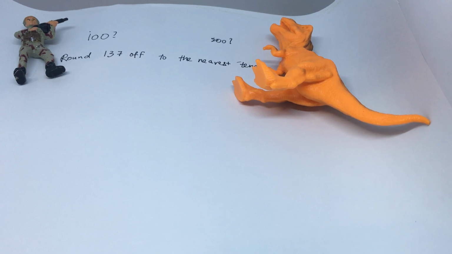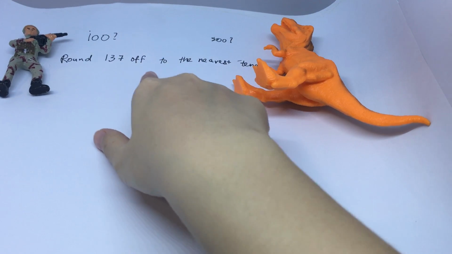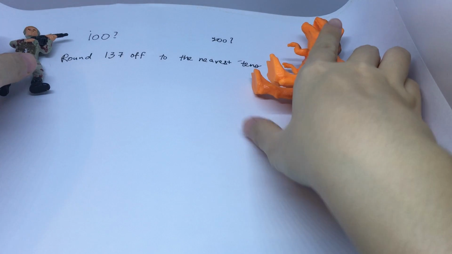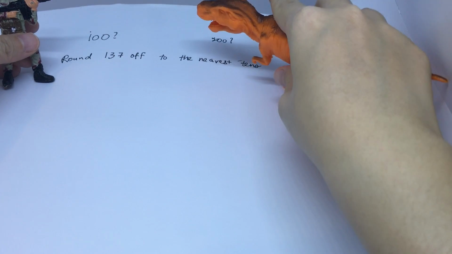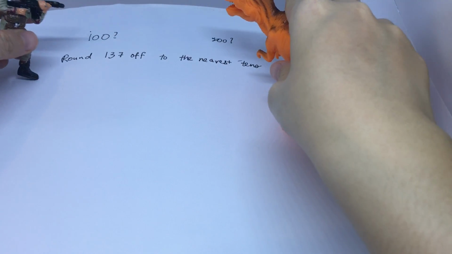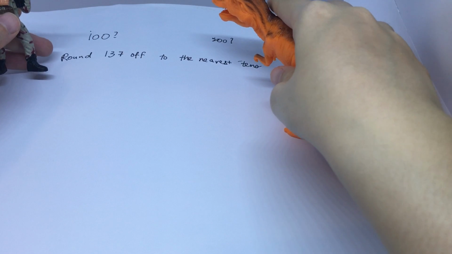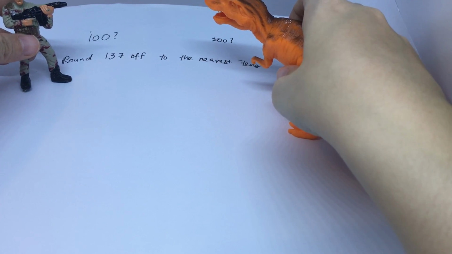Hello boys and girls. Today you're going to learn how to round 137 off to the nearest tens. Okay, so we have two contestants, Soldier and Rex. Soldier says the answer is 100, and Rex says the answer is 200. I wonder who is correct.